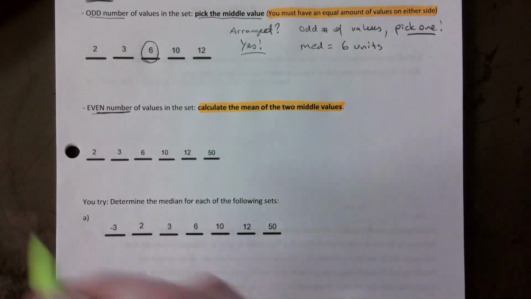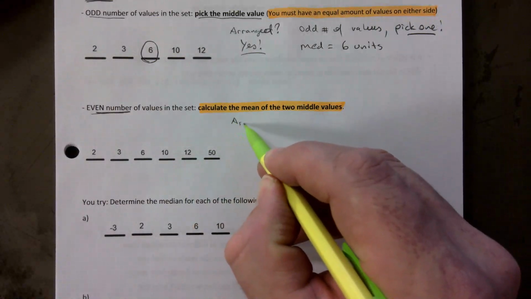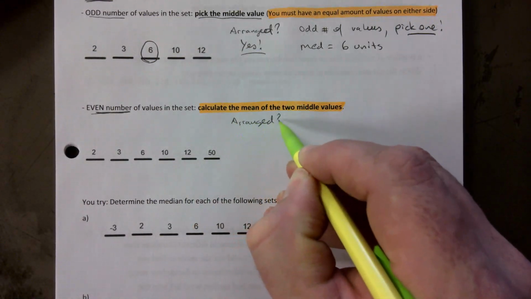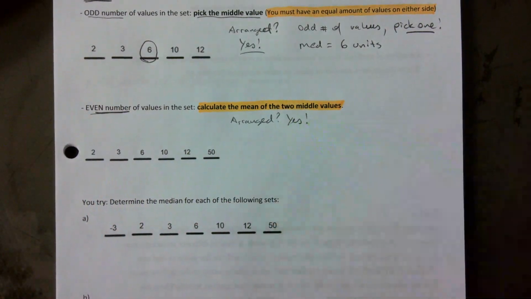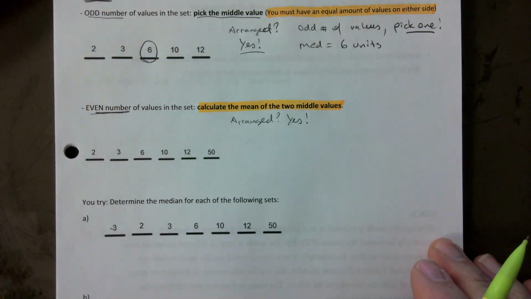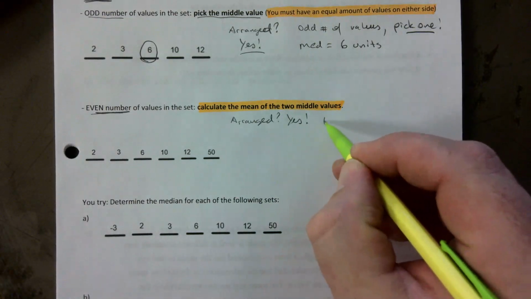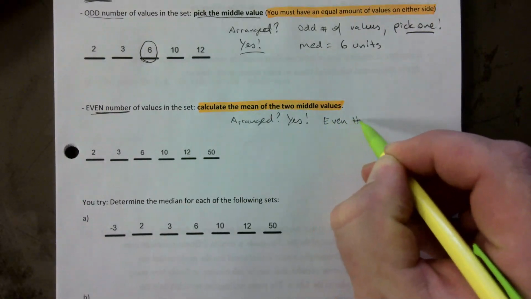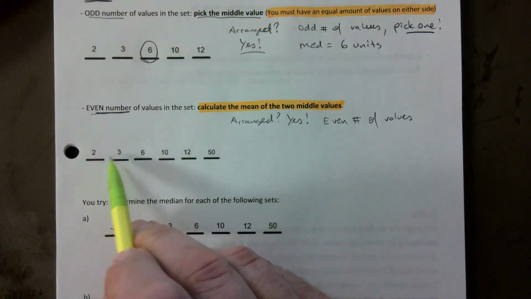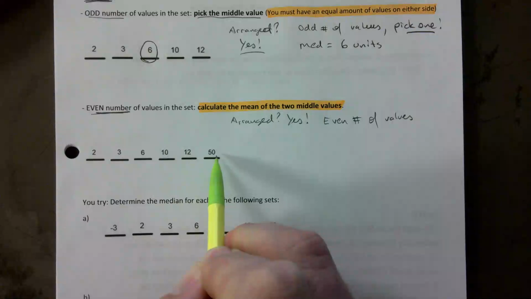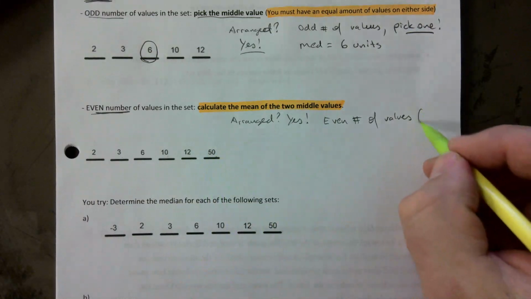So again, if I'm asking you for the median, you want to ask yourself, is it arranged? And the answer is yes. And it's an even number of values. What do you mean by even, Mr. Dixon? 2, 4, 6 values, correct? 6.